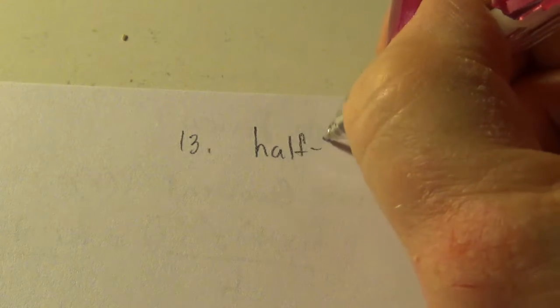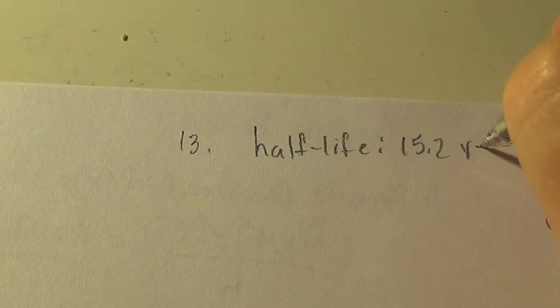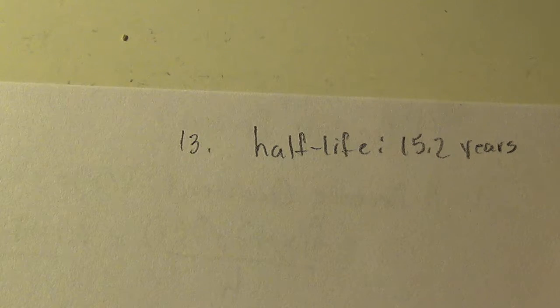Alright, the last one for tonight. We're going to use logarithms in some steps of this problem. Suppose we have a radioactive element which has a half-life of 15.2 years. What that means is in 15.2 years, whatever you started with is now in half. So half of it has disappeared in its radioactive decay.